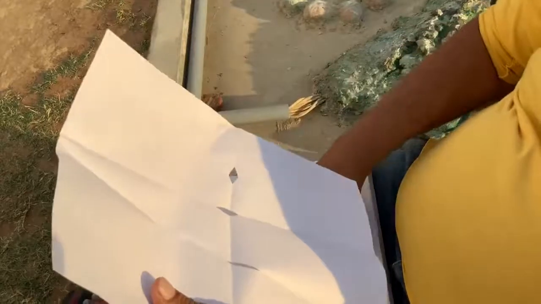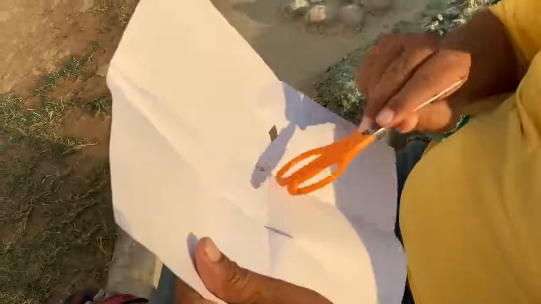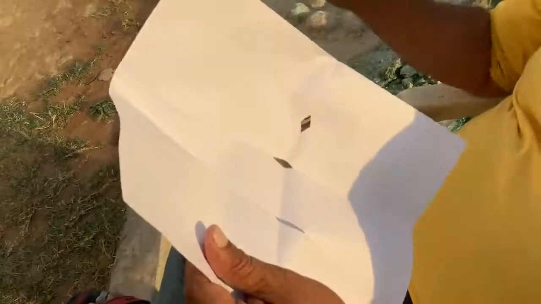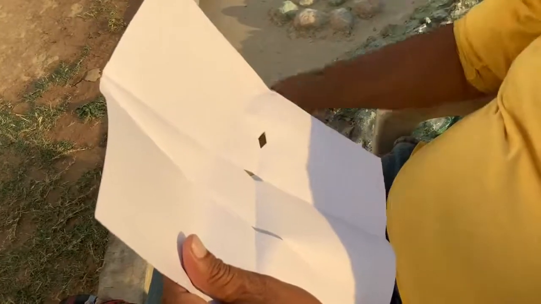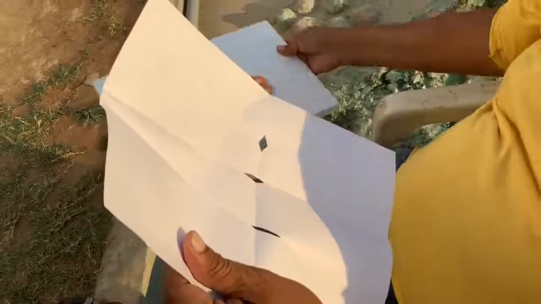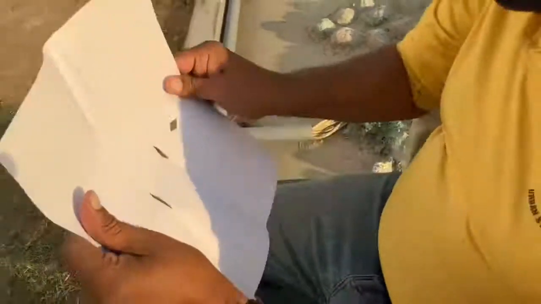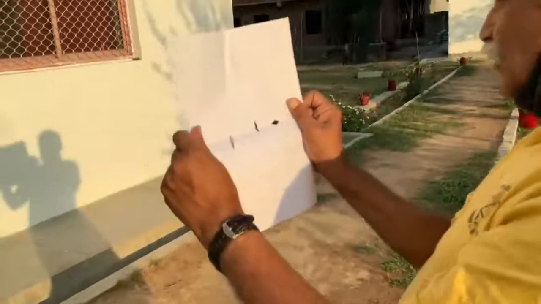So now I'll be allowing this sunlight to go through this and fall on the wall, and the camera will focus on the wall. Gradually the camera will go to the wall to show you the shadow and the light in between. So here it is.